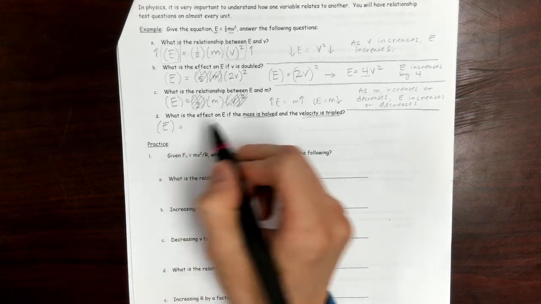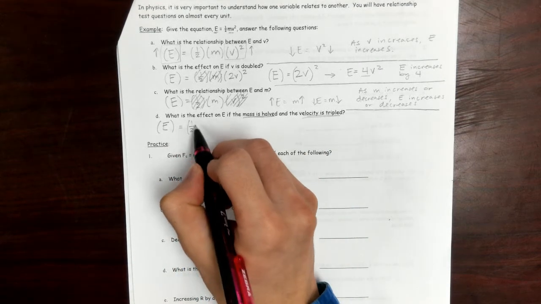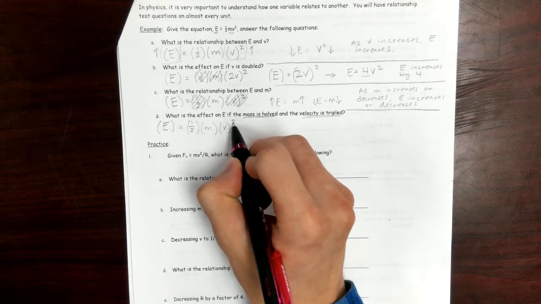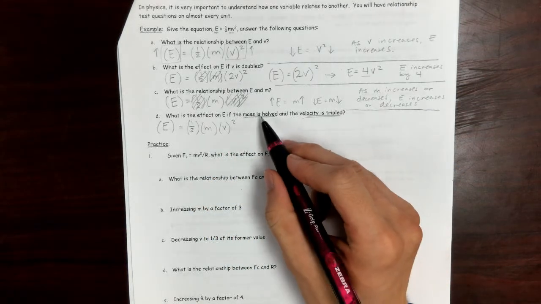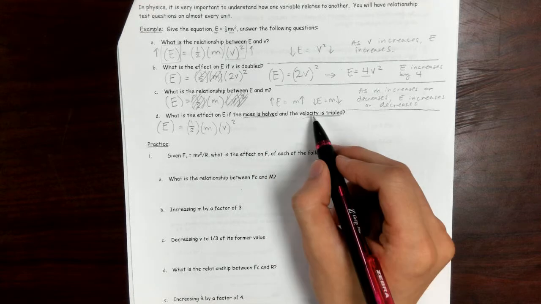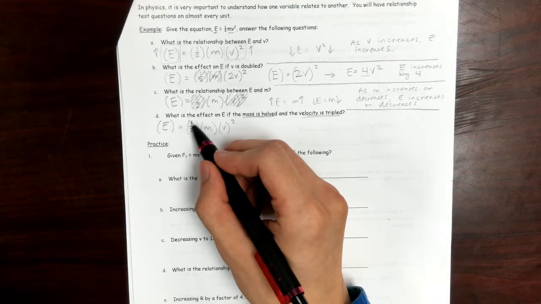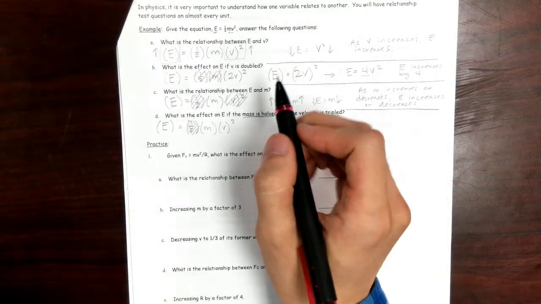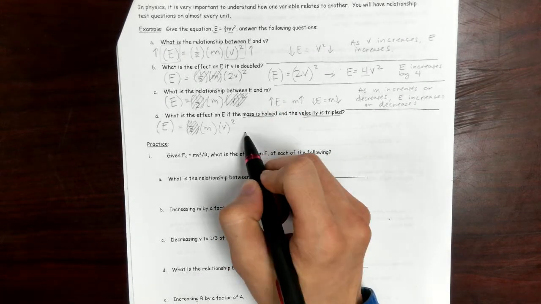Alright? So E is equal to 1/2 M V squared. We're only worried about changing the mass and the velocity, so we don't need this half. Okay, so I'm gonna put a comma.